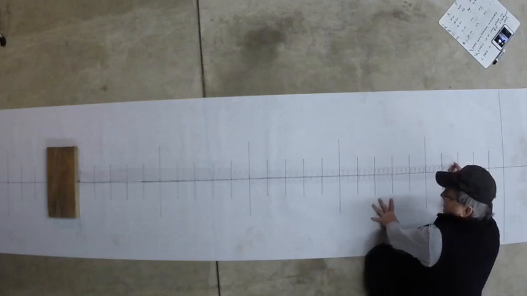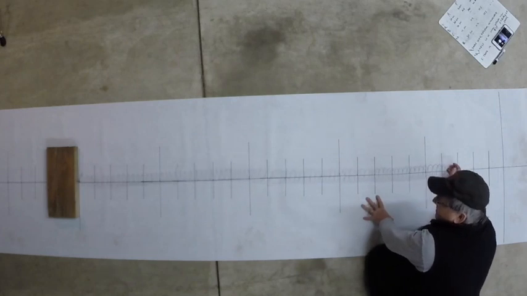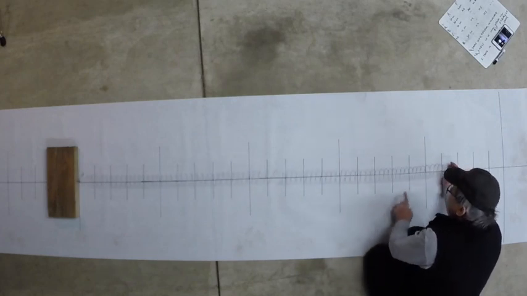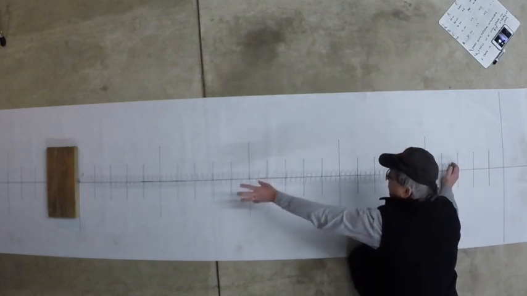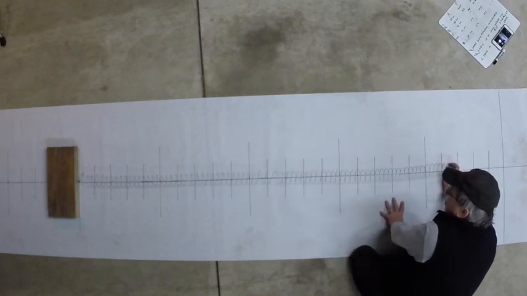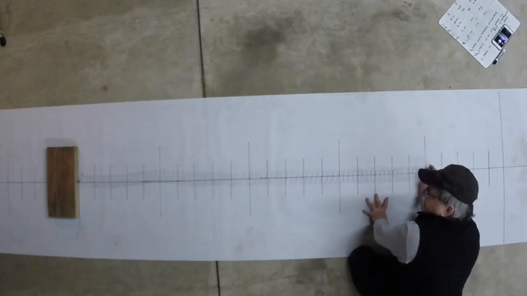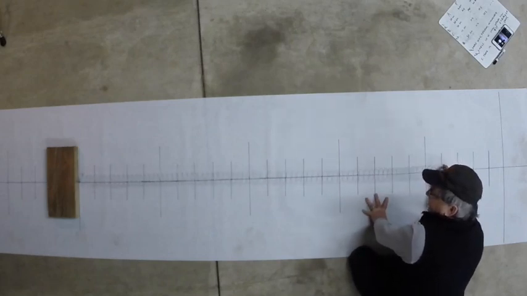But notice that the disturbance of the wave is moving in the same direction as the wave itself. The wave is going this way, and the disturbance is also going this way. That's why we call it a longitudinal wave. The disturbance moves along the length of the wave.